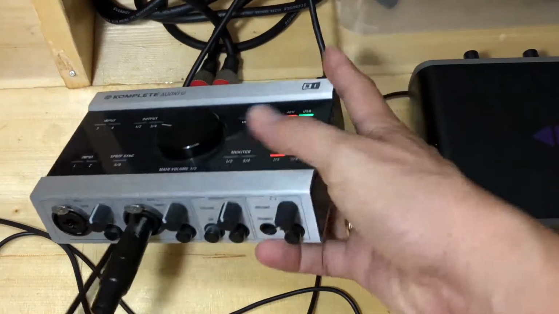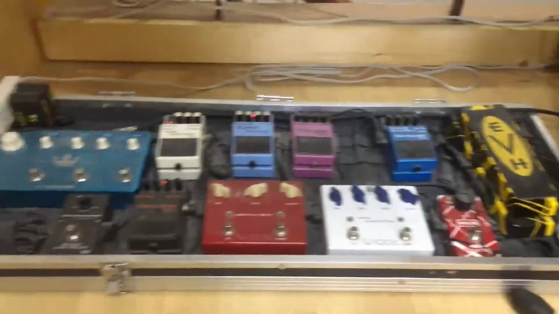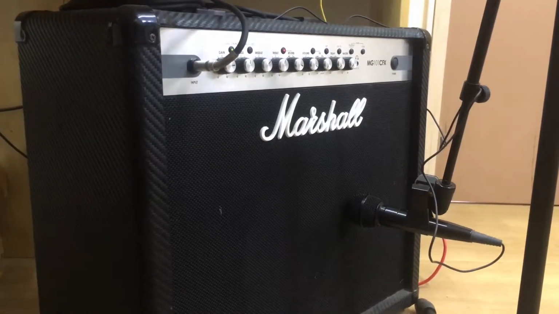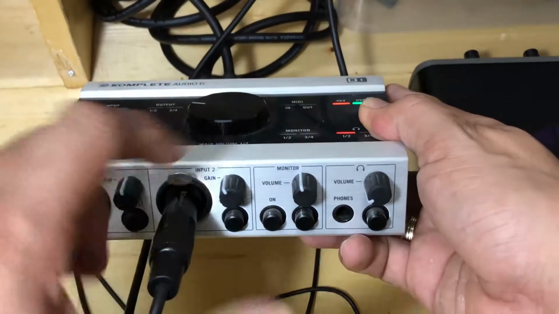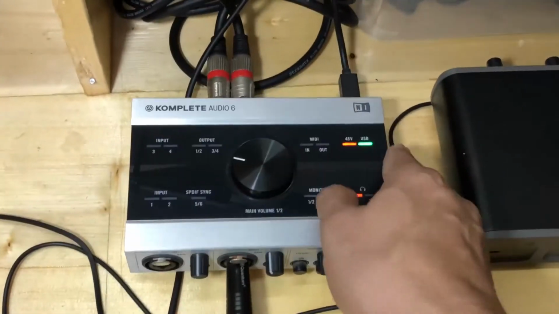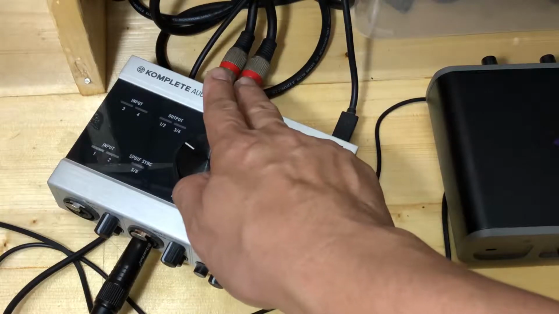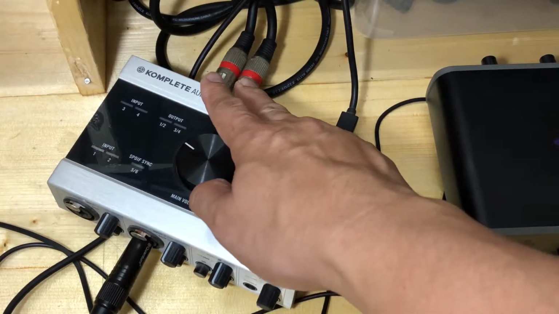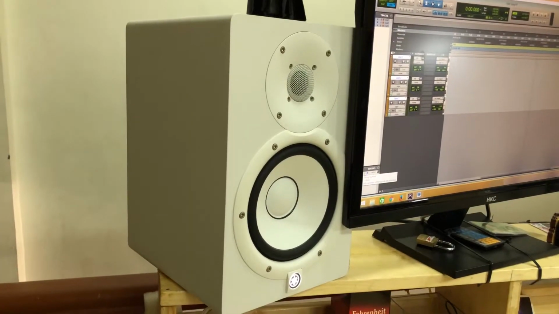So how does an audio interface work? From your guitar to the effects and to the amp, mic the amp and plug the microphone into the audio interface. This then converts the analog signal to digital, which is then transmitted via USB to the computer. These two right here are for your monitor output speakers, and I am using Yamaha HS7 professional monitor speakers.